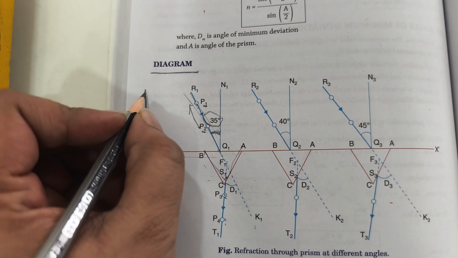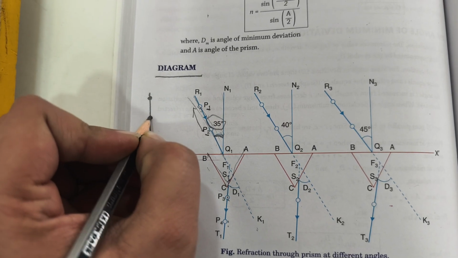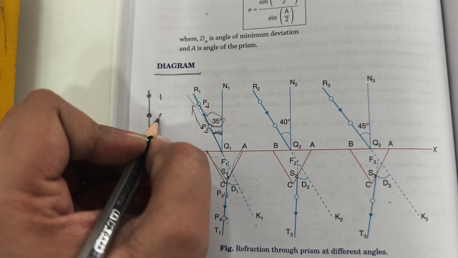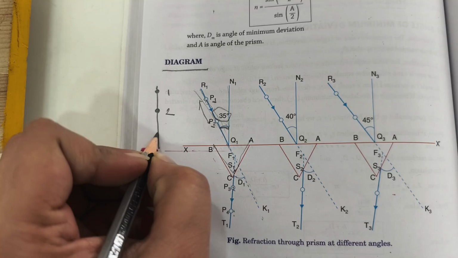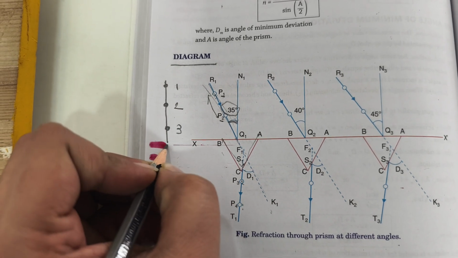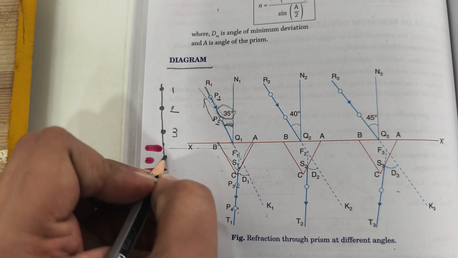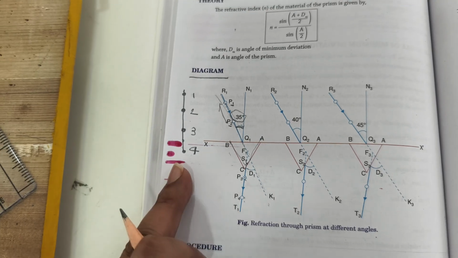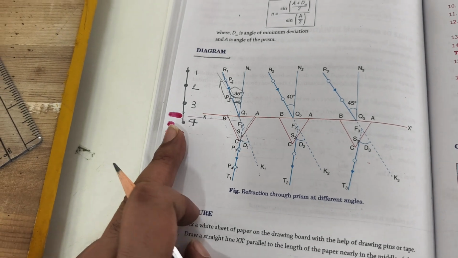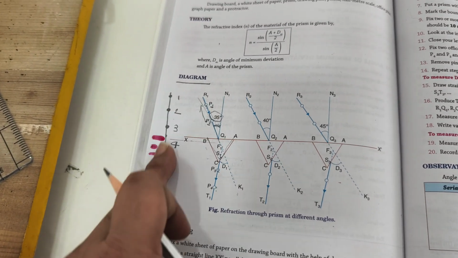The incident pins 1 and 2, and the third and fourth must lie in the same line. Let's say this is the fourth point.